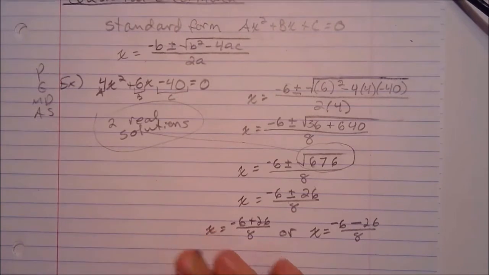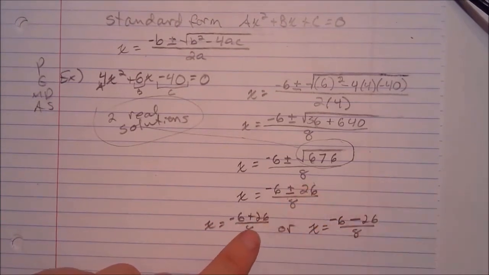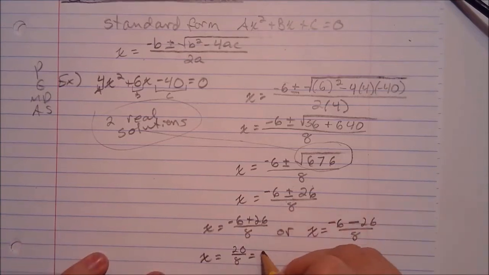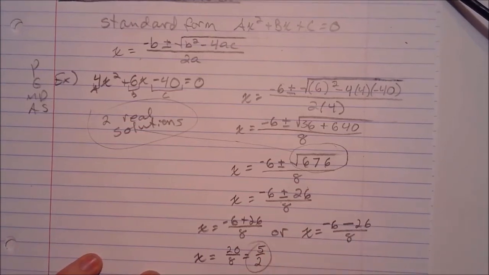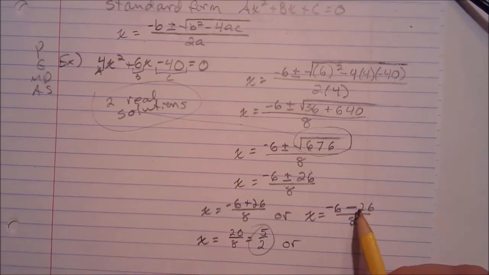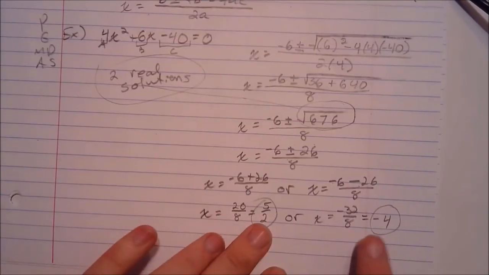And then let's see what those are. When you're simplifying a fraction, go ahead and do the top and then divide. So I have x equals, this comes out to 20 over 8, which simplifies to, I can divide them both by 4 and get 5 halves. So there's one solution. Or -6 minus 26 is -32 over 8, which comes out to -4. So my 2 solutions are 5 halves and -4.